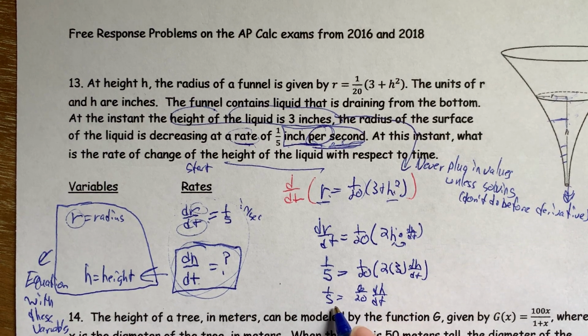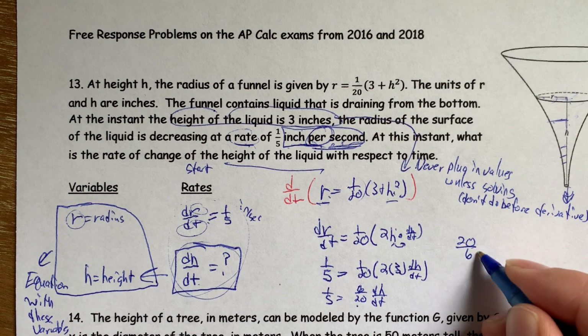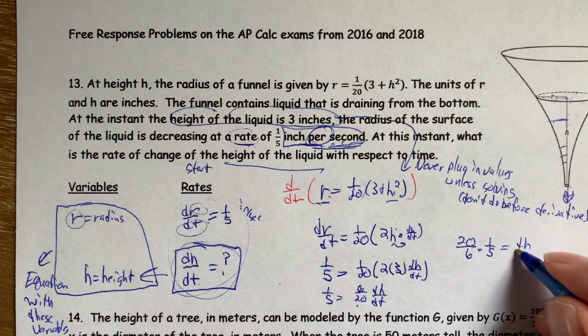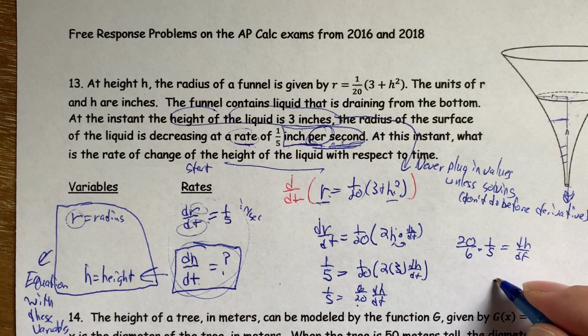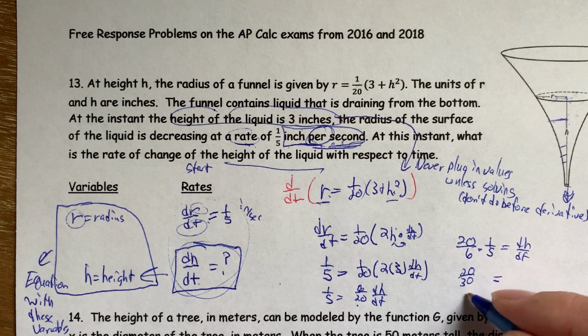I'm going to divide by 6/20 on both sides. Dividing by a fraction is multiplying by the reciprocal. So dh/dt is equal to 20/30, which I can simplify, dividing by 10 and 10, to get 2/3.